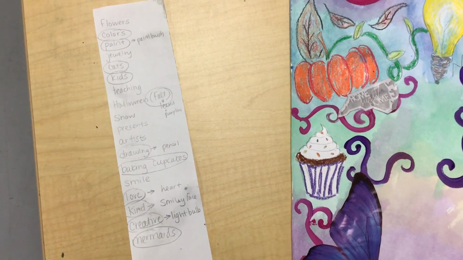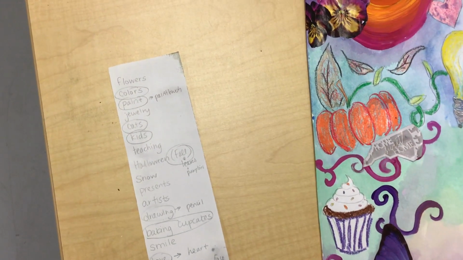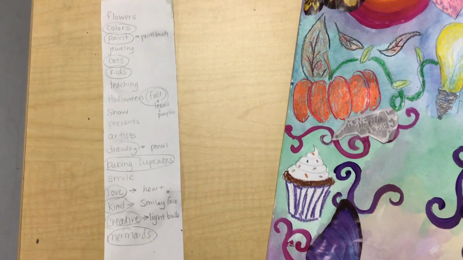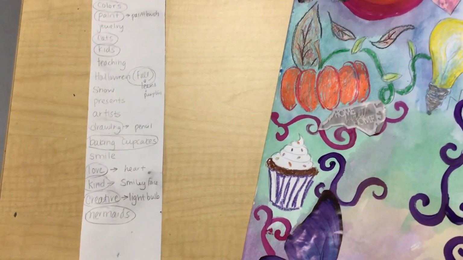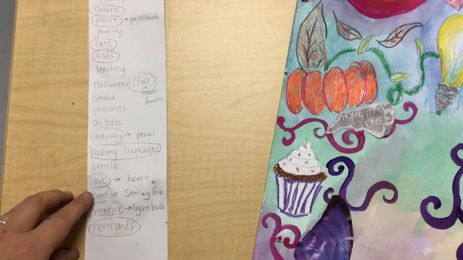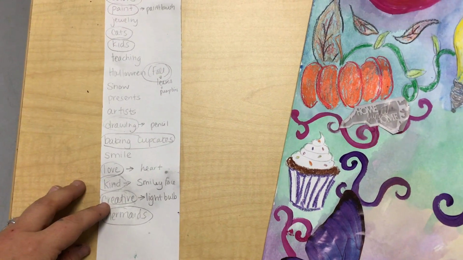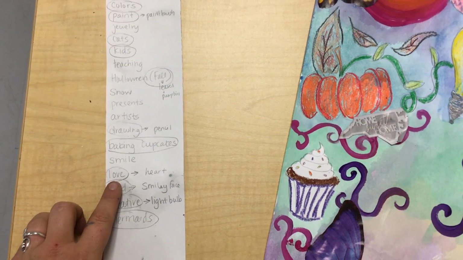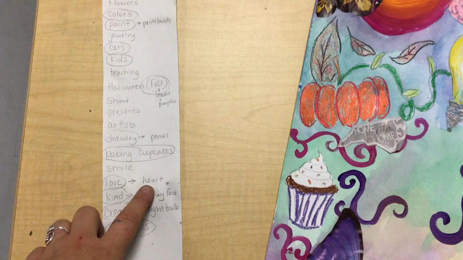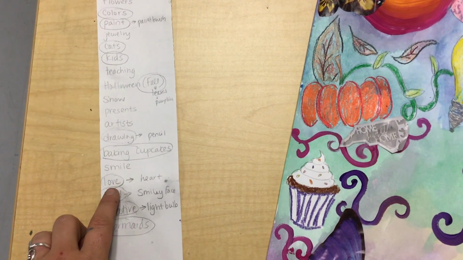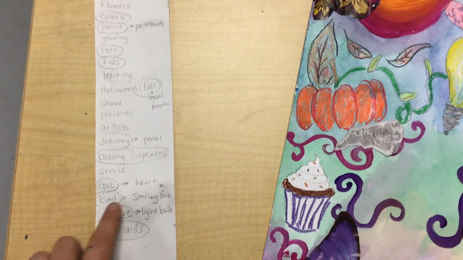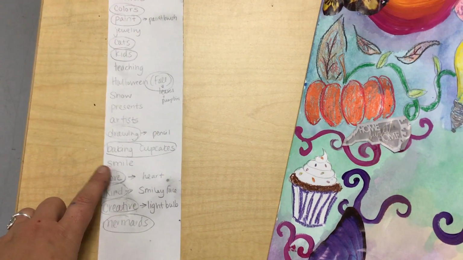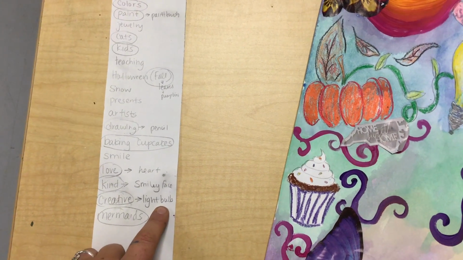So I circled some things that I knew that I could put into my picture, some things that I felt like I could really do a good job representing. In some cases, like down here with love or kindness or creativity, I created a symbol that could represent that. It could be hard to draw love, but a heart can be easy to draw and it could represent love. A smiley face emoji could represent kindness, and it could also show that I like to smile. A light bulb I thought could be a good symbol for being creative.